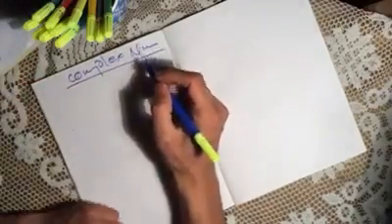Hello, let's talk about complex numbers today. So here we go. Complex numbers. So what actually is a complex number? A complex number is a combination of an imaginary number and a real number.